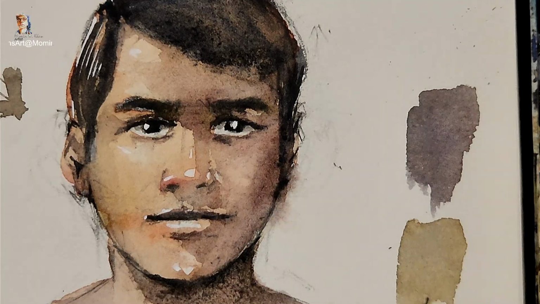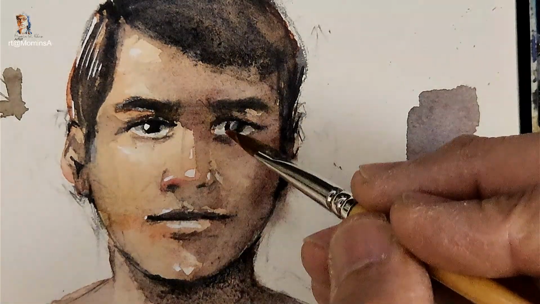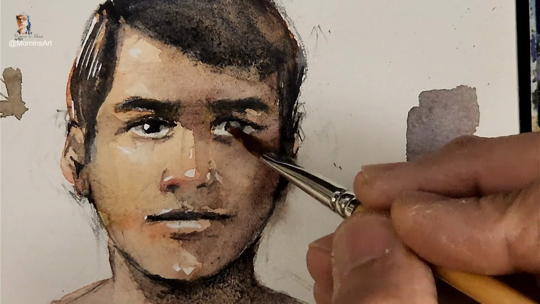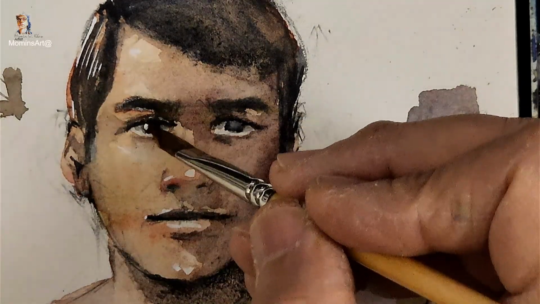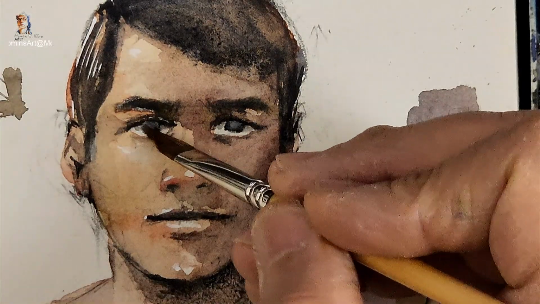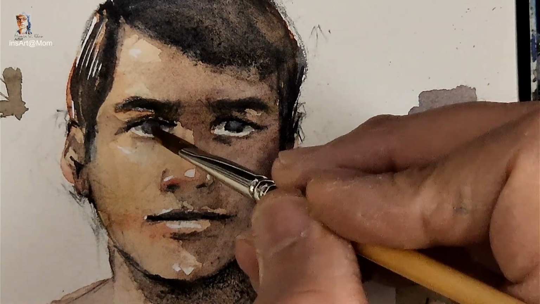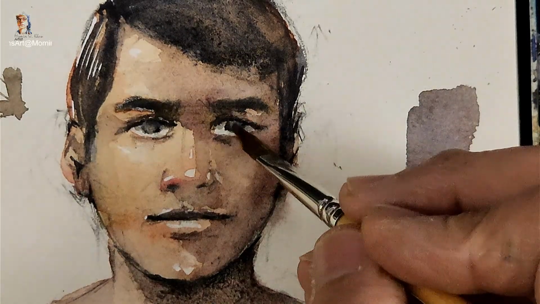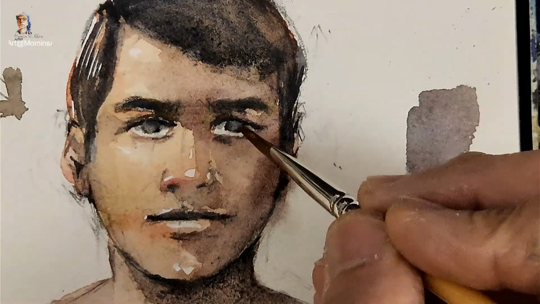And then let me show you something also. Let's block this here, the highlight, right? Now you can go actually mix it up here. I want to show you how to create a nice glass type of effect in the eye.